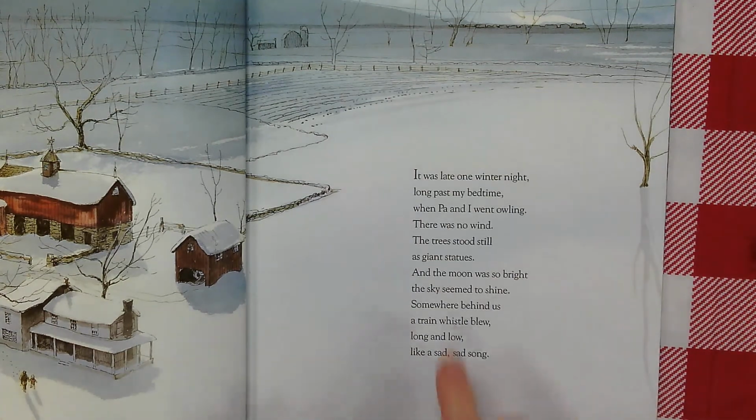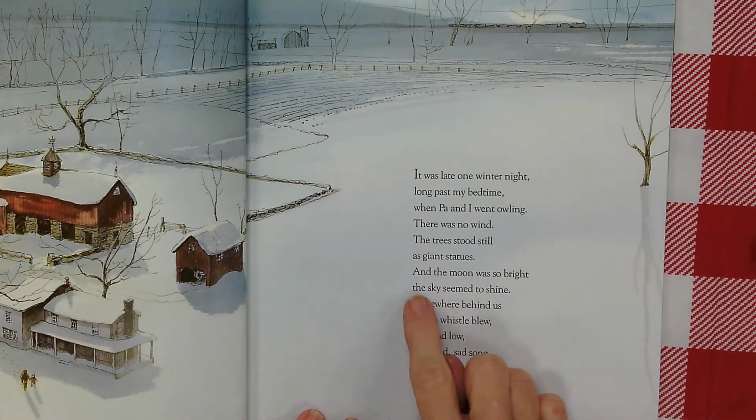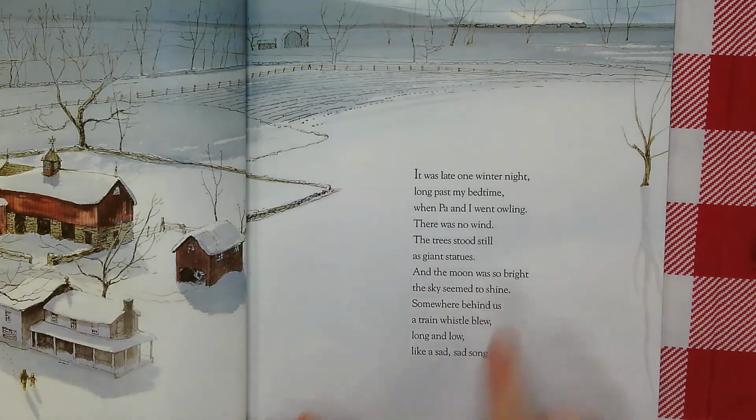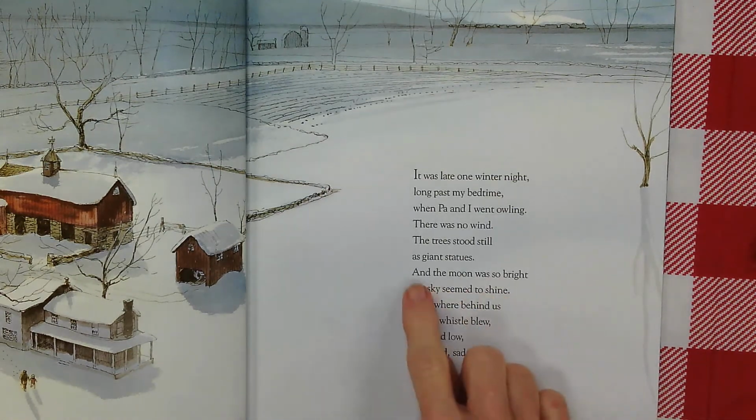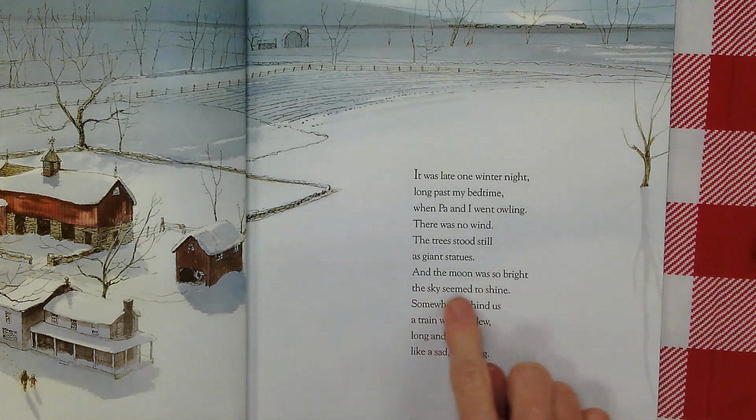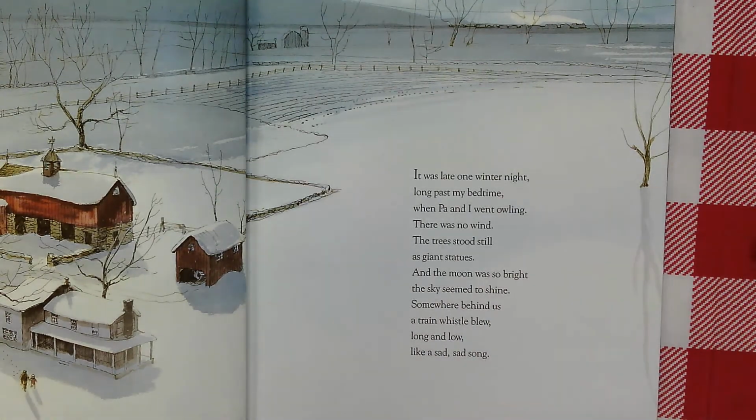And then it says, "and the moon was so bright the sky seemed to shine." The last few nights, Mrs. Winters has looked out at the night sky and the moon has been incredibly bright. It was almost like you didn't need any kind of flashlight or anything outside because it was so very bright. I can see this in my mind's eye, how bright that moon was, because I can relate it to what I've just seen. So again, we compared it. The moon was so bright, the sky seemed to shine, right?